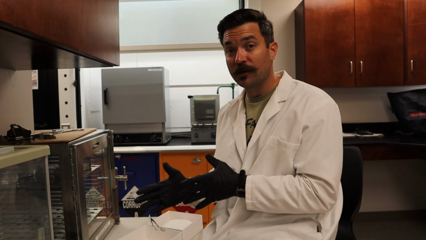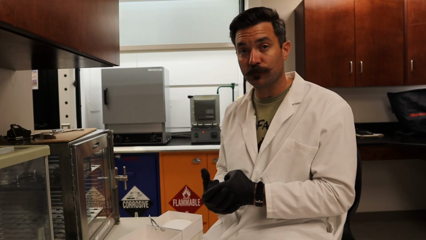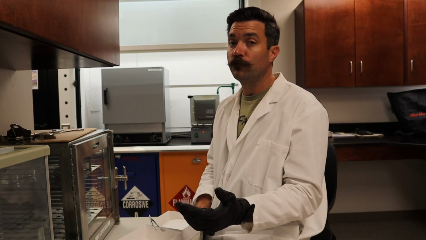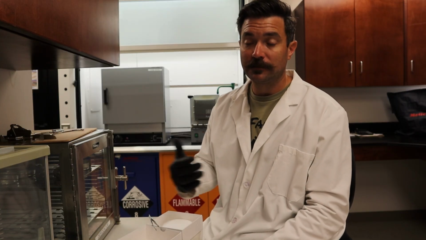Once it's in the desiccator again for another 15 minutes, allowing it to cool in a moisture-free environment, you can then place it back in your analytical balance and have that weight. That weight is actually going to equal your ash weight. And with that number, along with the numbers you got for your MLSS, you can then solve for your volatile range and know your MLVSS.